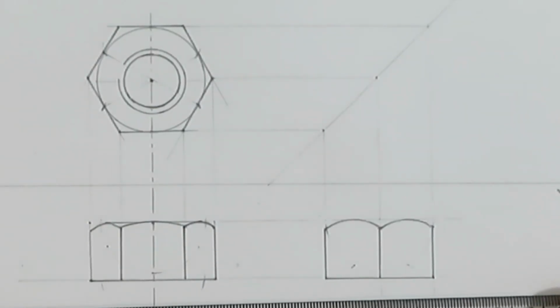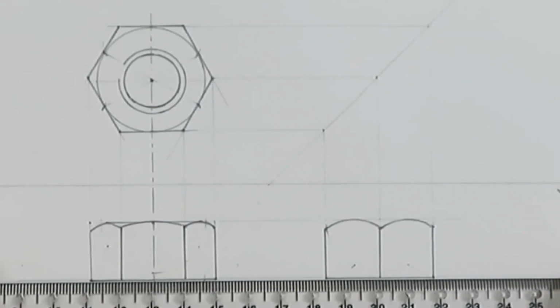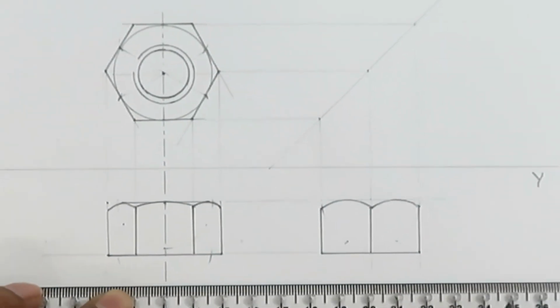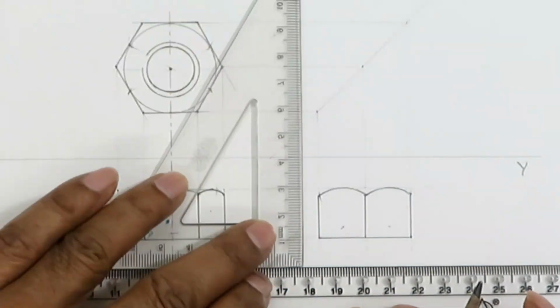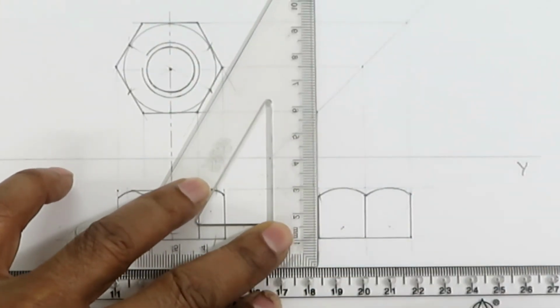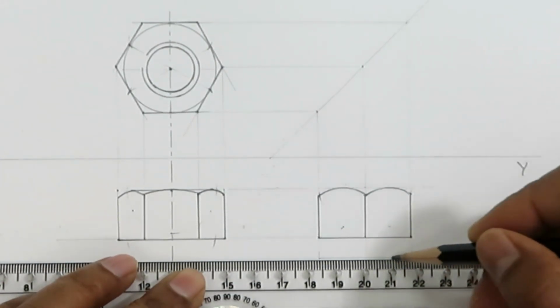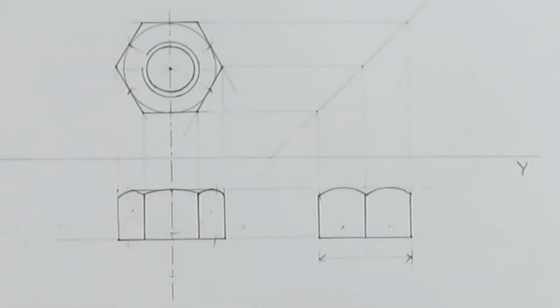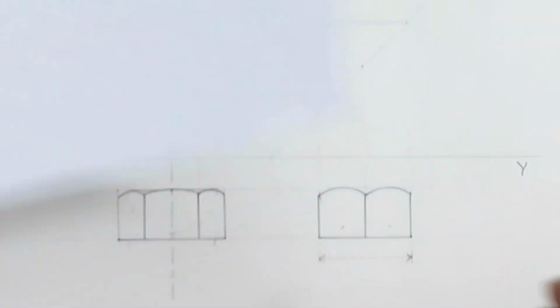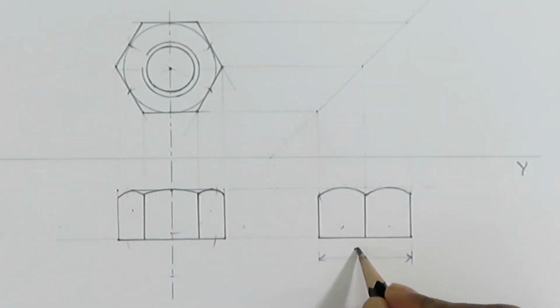So now we can just do small dimensioning here. So this will be across the flat. So across the flat we have calculated as 33 millimeter. So this is 33 millimeter.